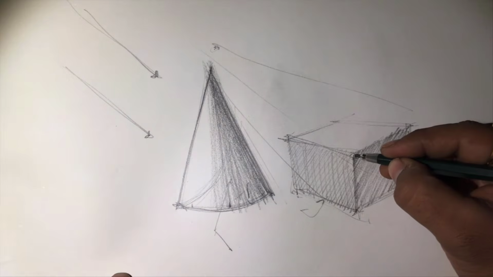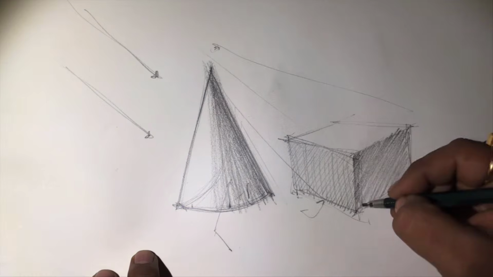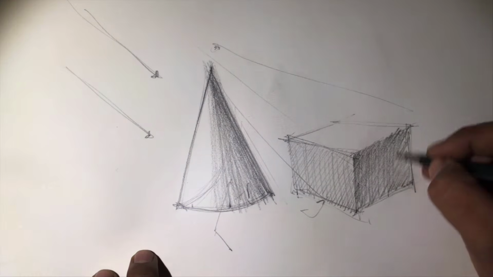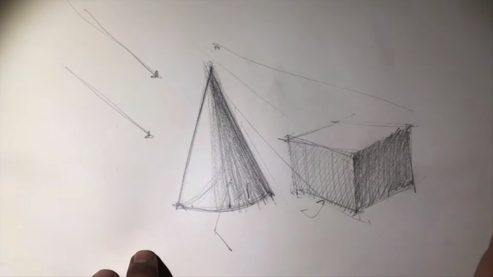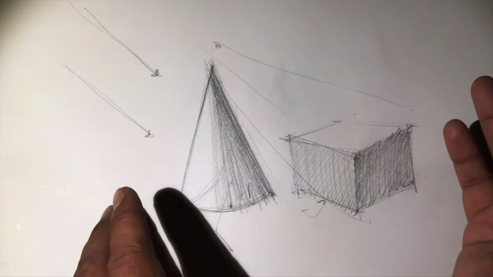So the one which is least probable to get any sort of light will be darker, which is this face, because this face is away from any light possible source, completely against the light source.